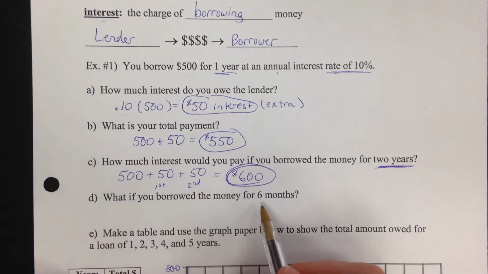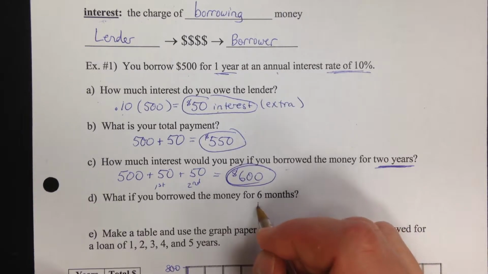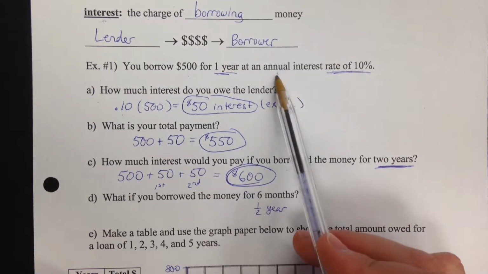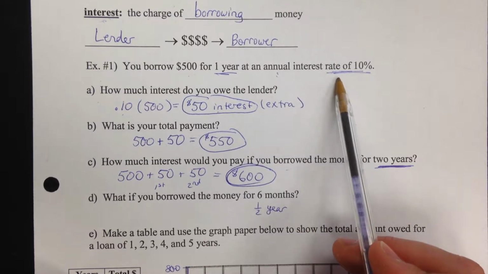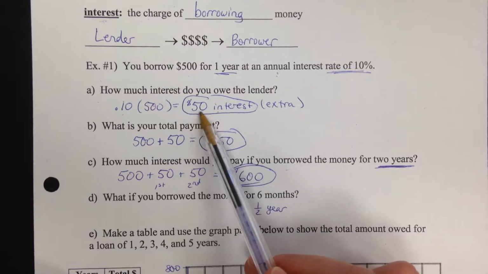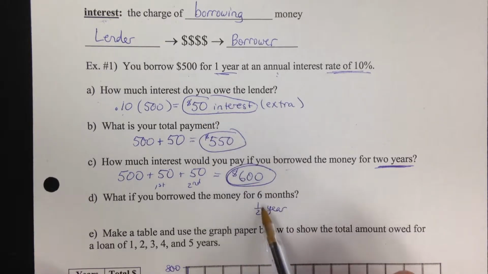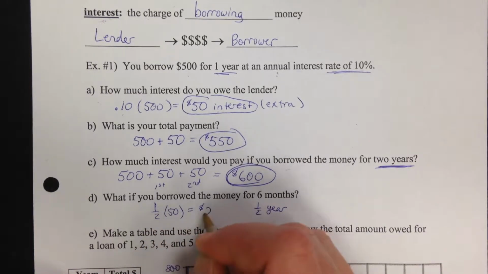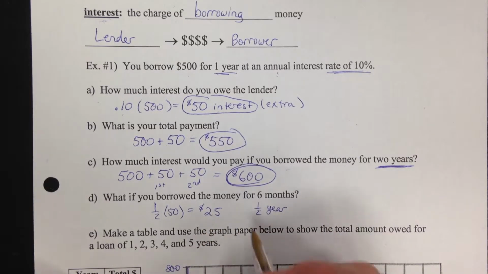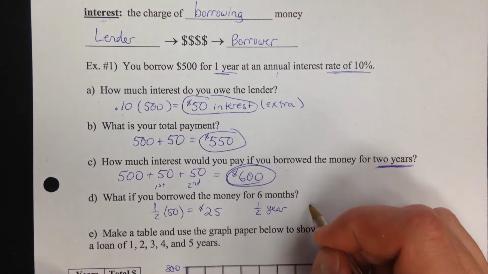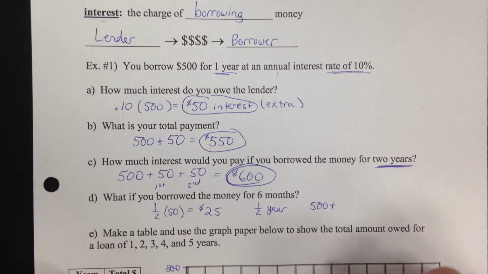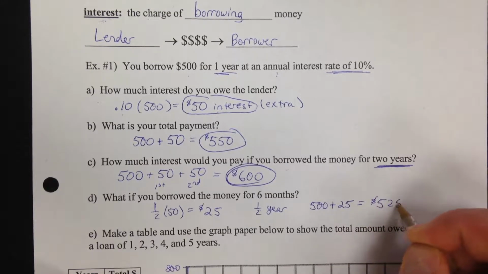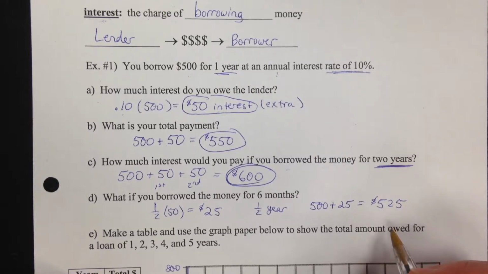What if you borrowed the money for 6 months? Now 6 months, that is half a year. So what would happen if the annual interest rate is 10%, and for 1 year we would have to pay $50 of interest? If we do half the year, it would be half of 50, which is 25. So you would still owe $500, but because it's only for half the year, you would only pay $25 in interest. So the total amount would be $525.